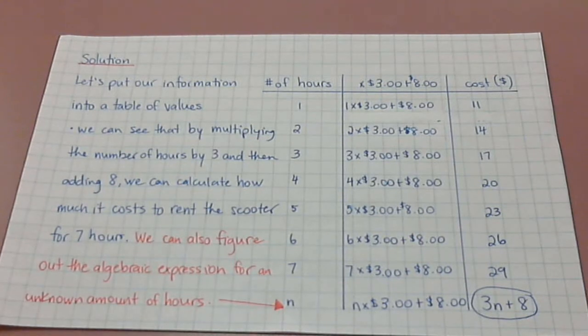put the information into a table of values. We can see that by multiplying the number of hours by 3 and then adding 8, we can calculate how much it costs to rent the scooter for 7 hours.